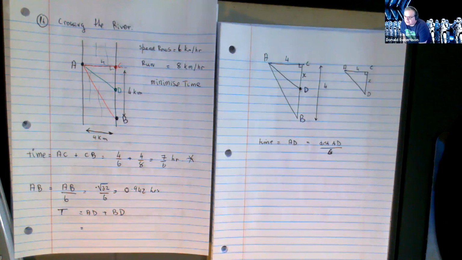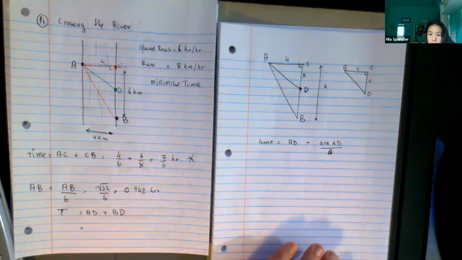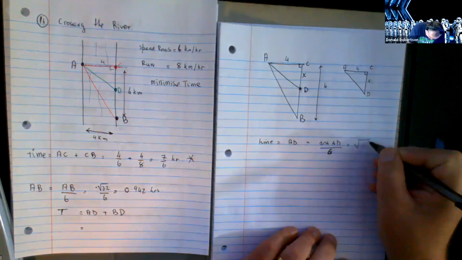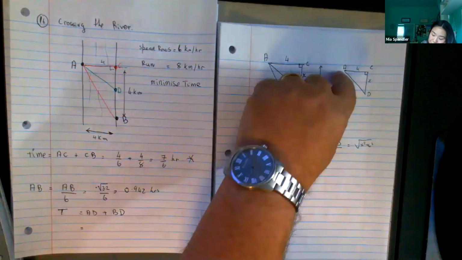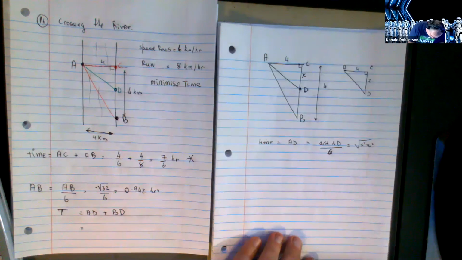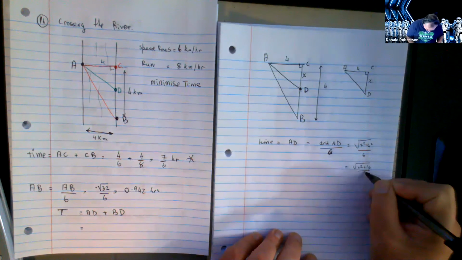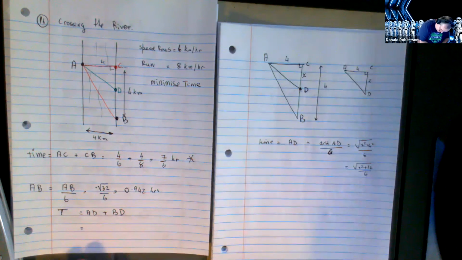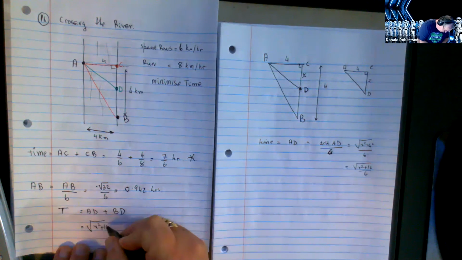Think Pythagoras. What's the distance from A to D? 4 squared plus x squared, inside a square root. Great. Divided by 6. So that's going to be the square root of x squared plus 16, all divided by 6.